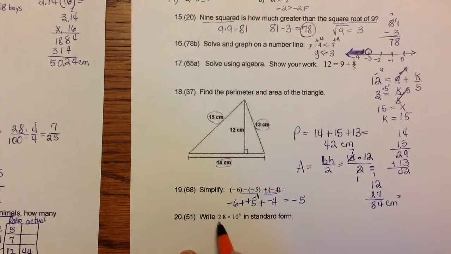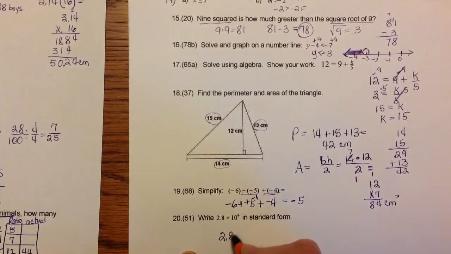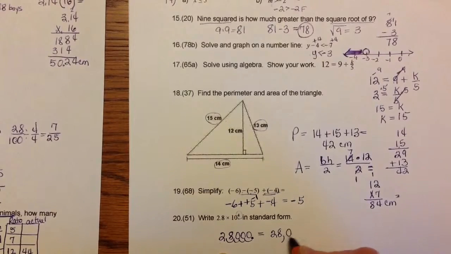Number 20, write 2 8/10 times 10 to the 4th in standard form. So this is out of scientific notation. So we're going to take our 2.8 and we're actually multiplying it by 10,000. And to do that, we need to move our decimal place to the right 4 spaces. So we'll go 1, and then we'll need to add 3 zeros to go 3 more spaces. Now I'm going to rewrite that with a comma. It's just a little bit easier to read.